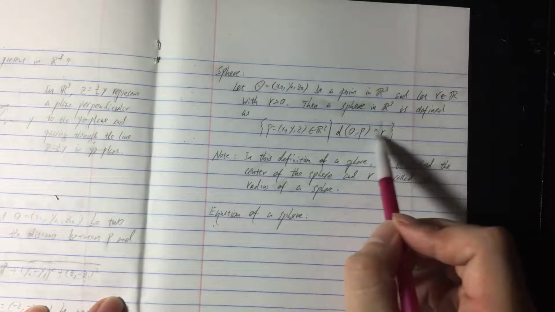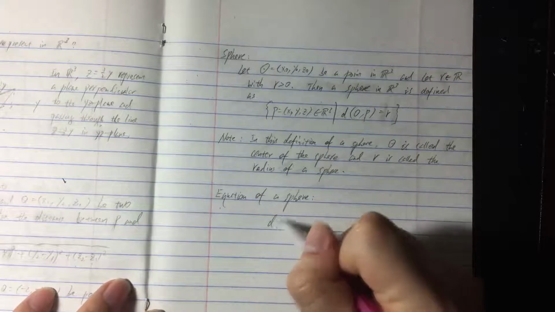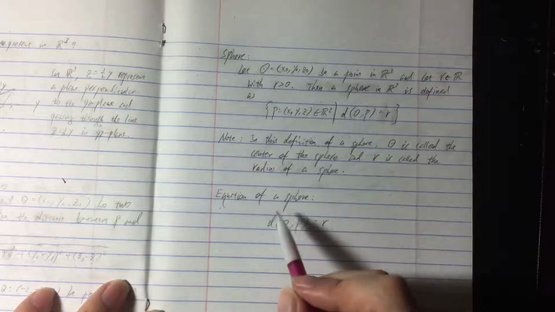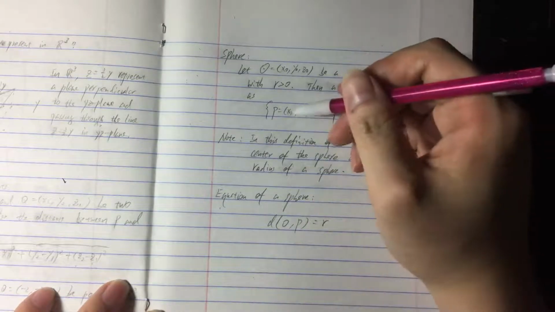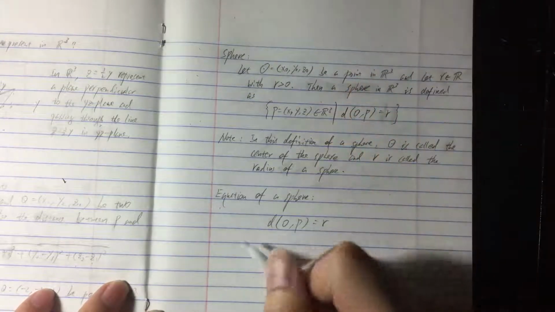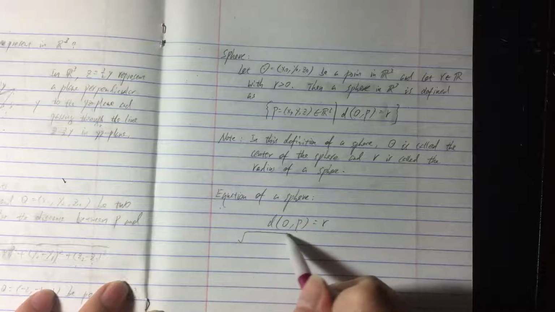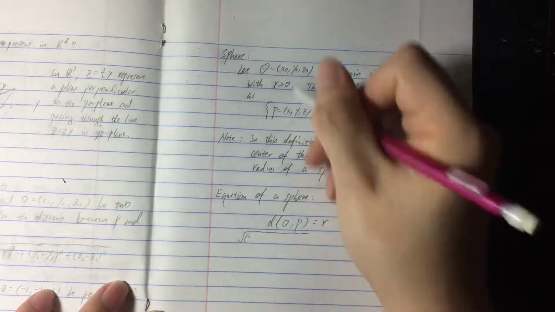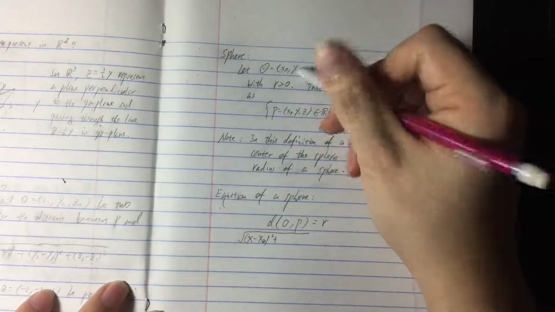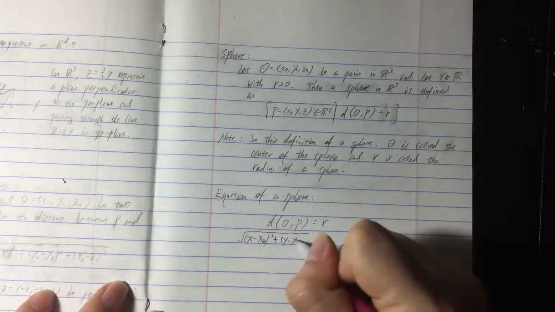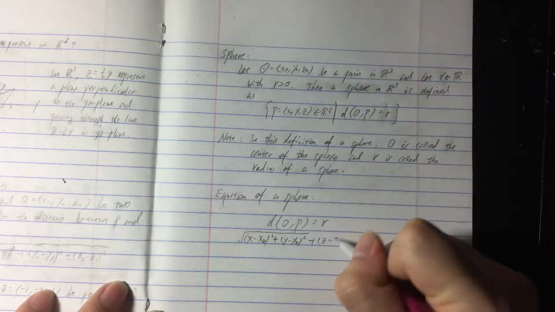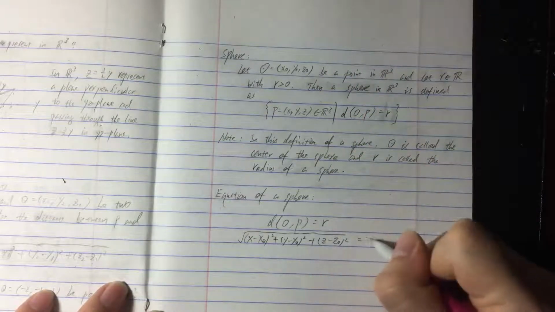Here we use the distance formula. The distance between O and P is the square root of X2 minus X1, which is x minus x0 squared, plus y minus y0 squared, plus z minus z0 squared, equal to R.